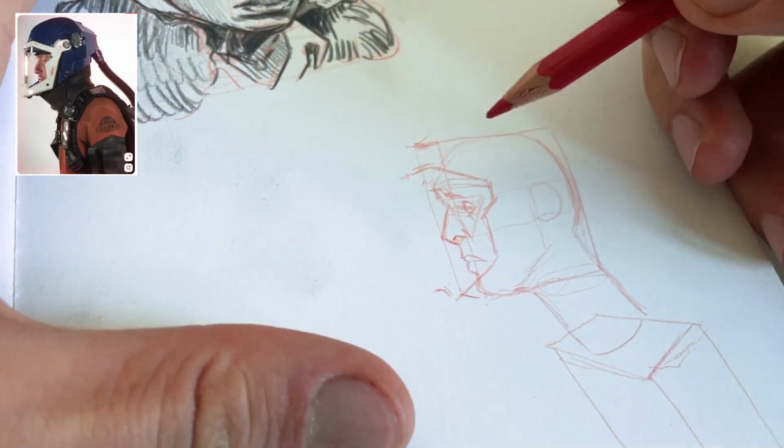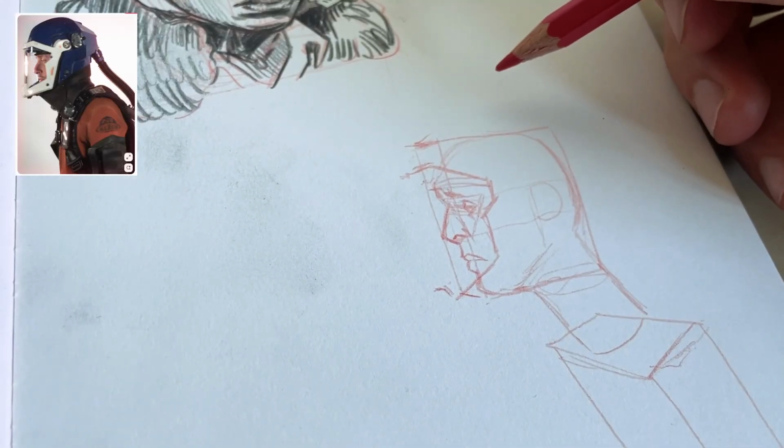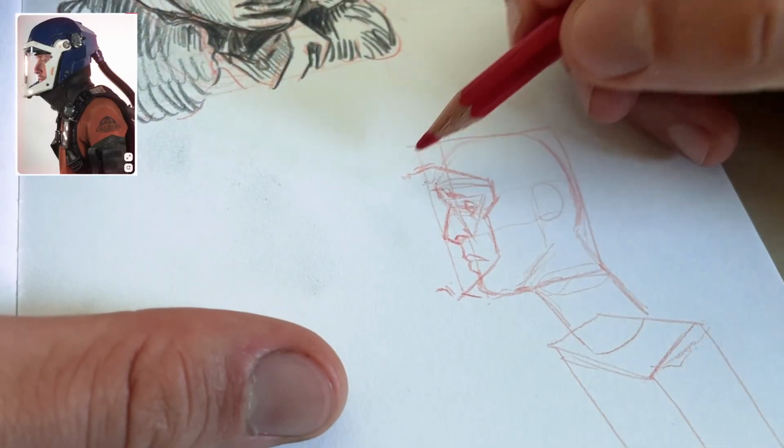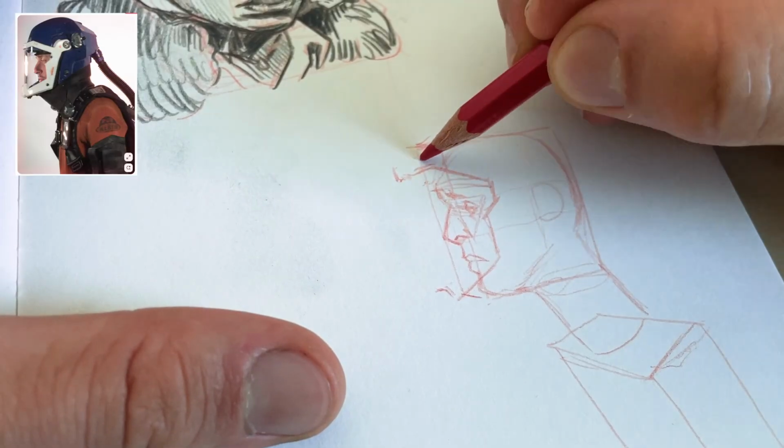You can see that he has this big box where the helmet will fit. So I'm trying to be correct about the perspective and everything.